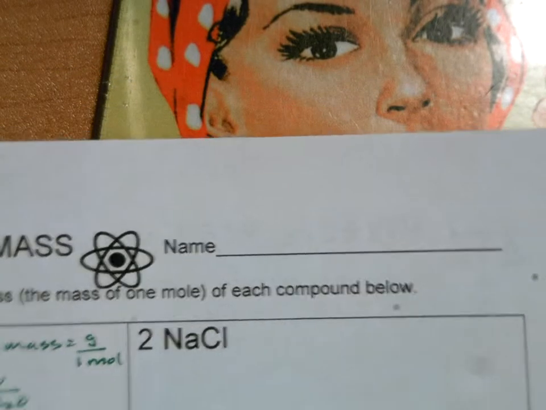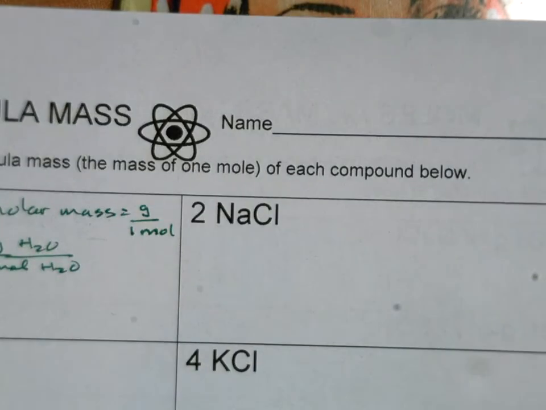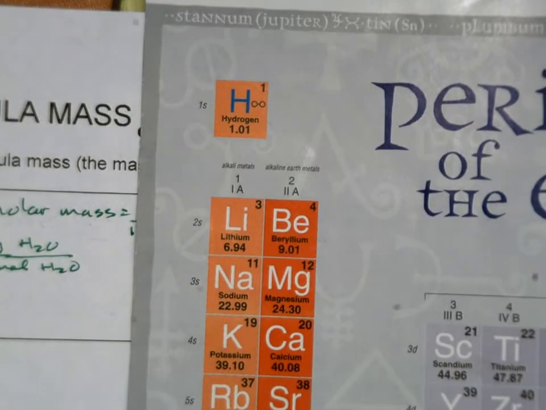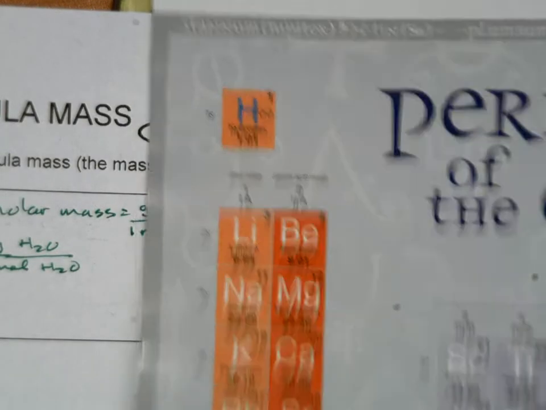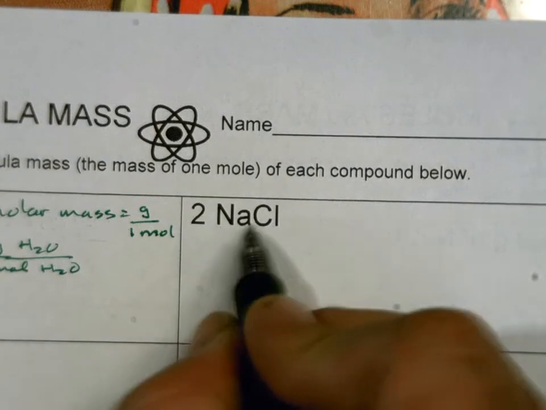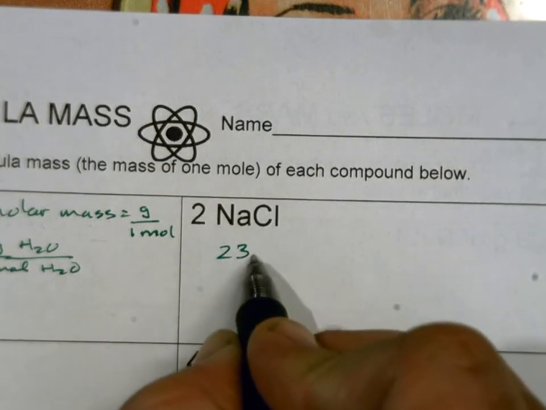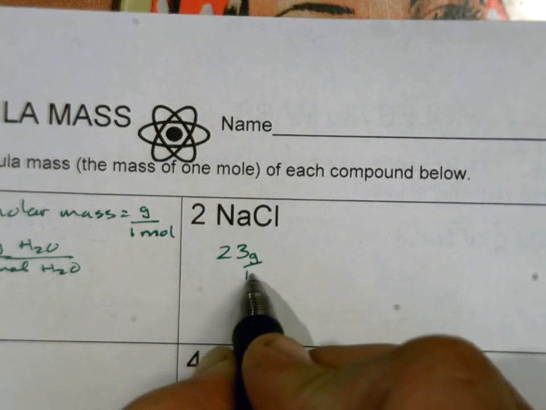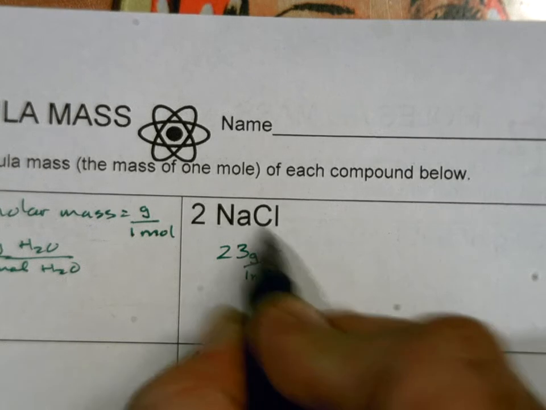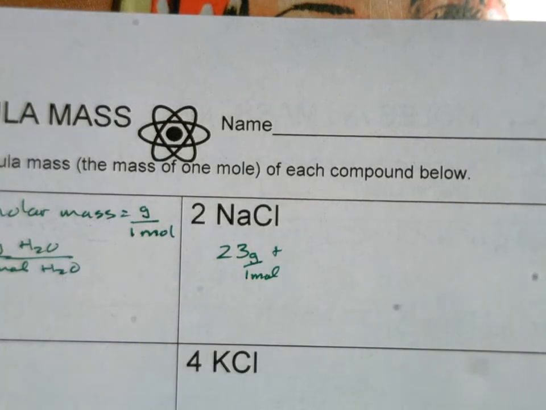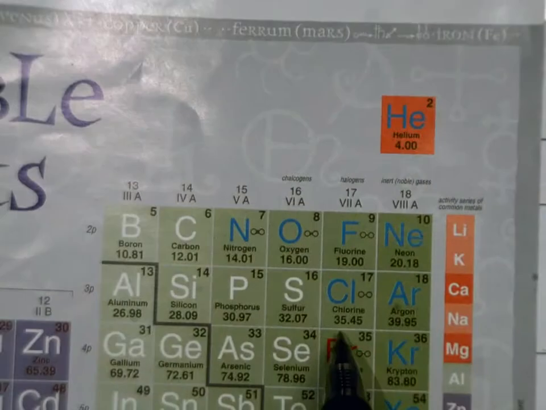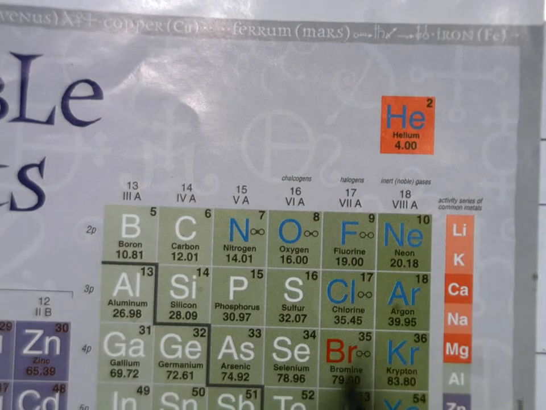Let's come over here to our friend sodium chloride. So salt. And when we take a look on the periodic table, sodium is over here, 22.9. We'll round that to 23. Since we only have 1 of them, we just need to put 23 grams of sodium in 1 mole. Plus, now we need to do the mass of chlorine, 35.45.